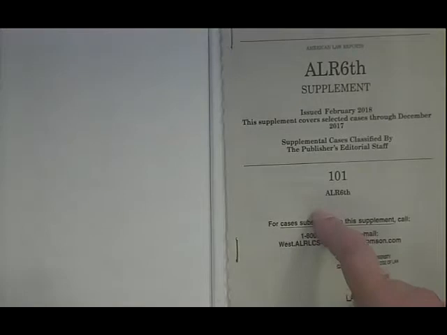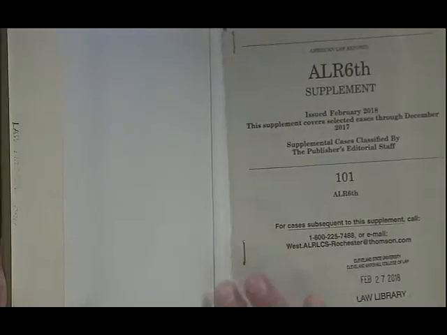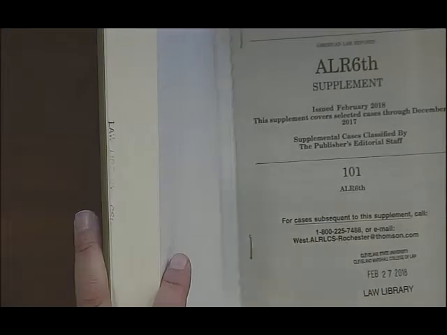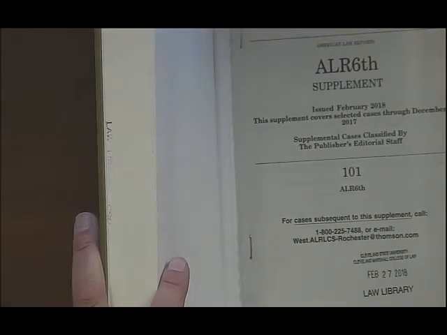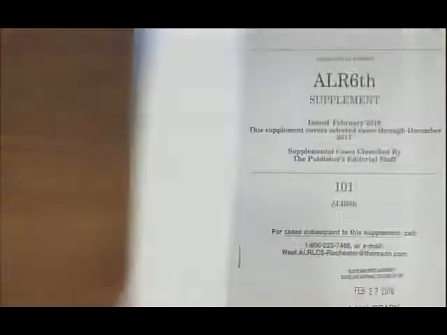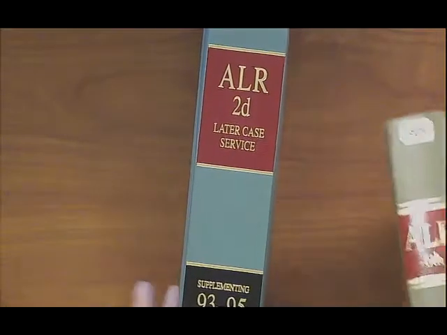This pocket part will update any of the annotations that are in here. So the book gets printed, and then these pocket parts are updated throughout the next few years. Once these pocket parts become too big, they will produce a new volume possibly, or for the older ones, you'll get the later case service.